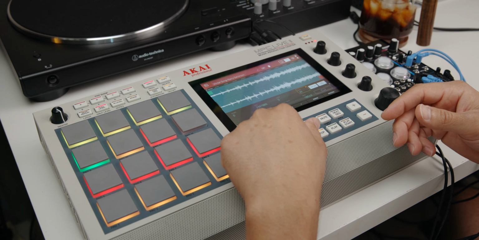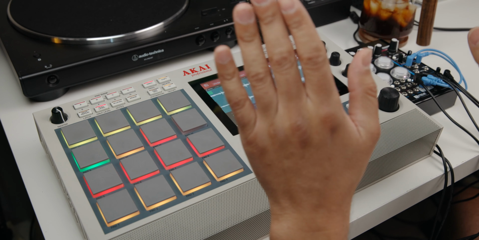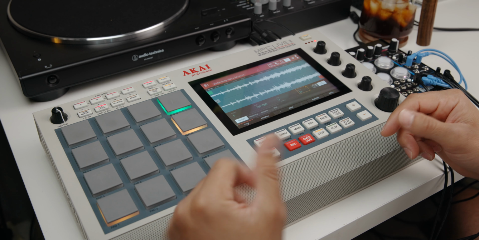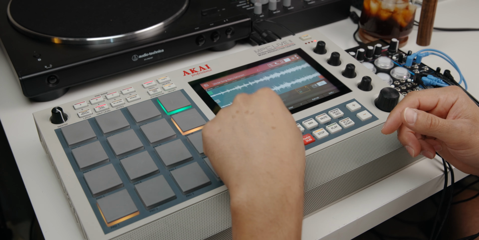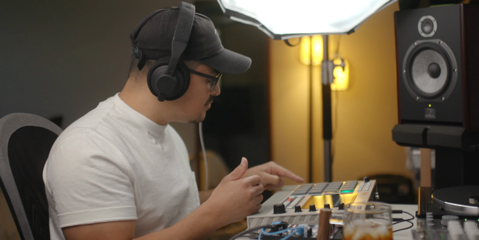I'm gonna go from trim mode because right now it's in trim. I'm not selecting a specific loop. I'm just gonna start chopping up. I'm gonna go from trim to chop mode. And in chop mode, I'm gonna select manual. So what that means is every time I hit one of these pads, it's gonna manually select a slice.